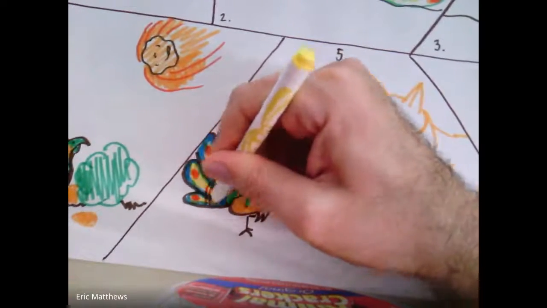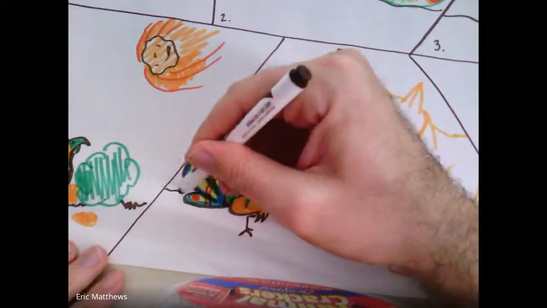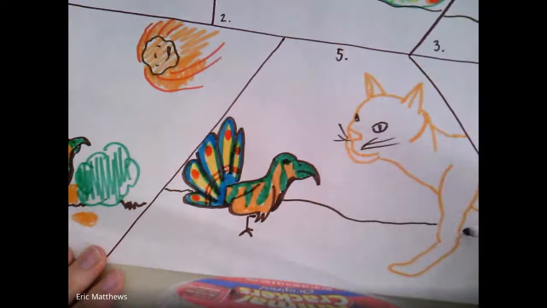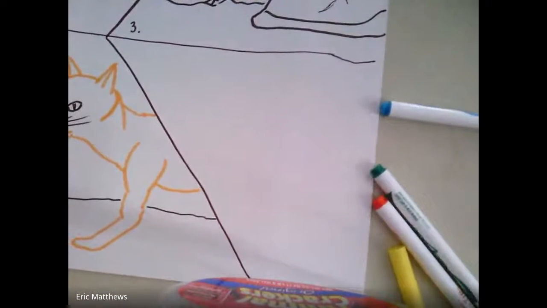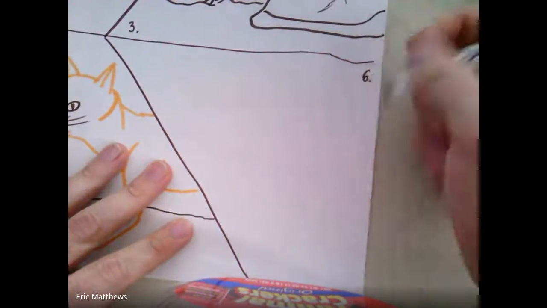So the idea is that this cat shows up, finds the bird, and then suddenly the bird opens up this big tail display and it's weird colors, and the cat goes, I have no idea what that is. That could be dangerous to me. It's no longer worth eating. And then we move on to our final picture. Picture number 6, event number 5. This is the Ice Age.